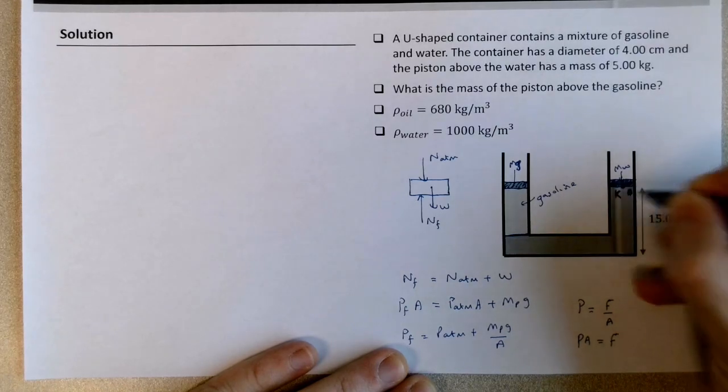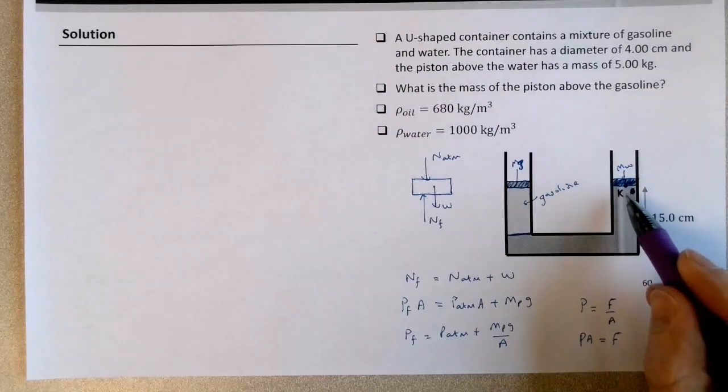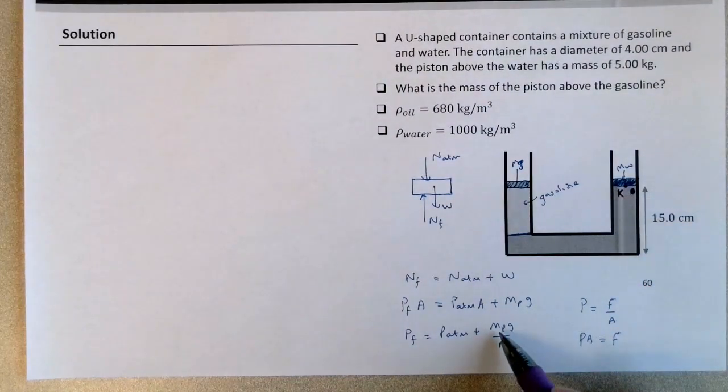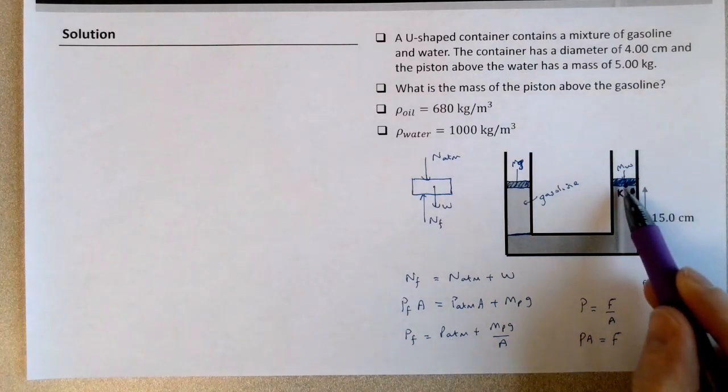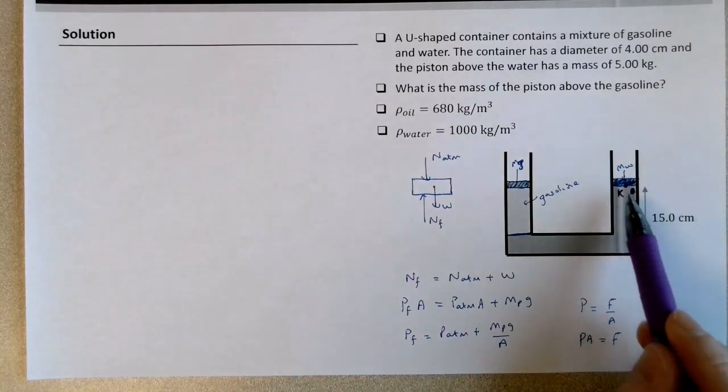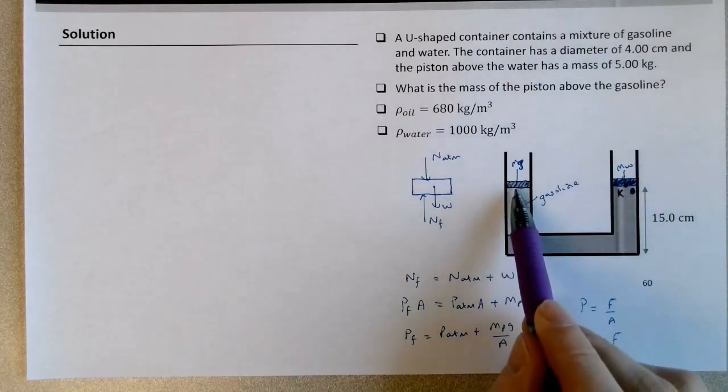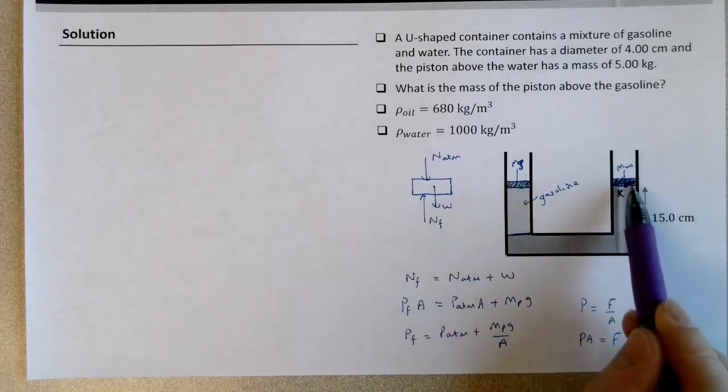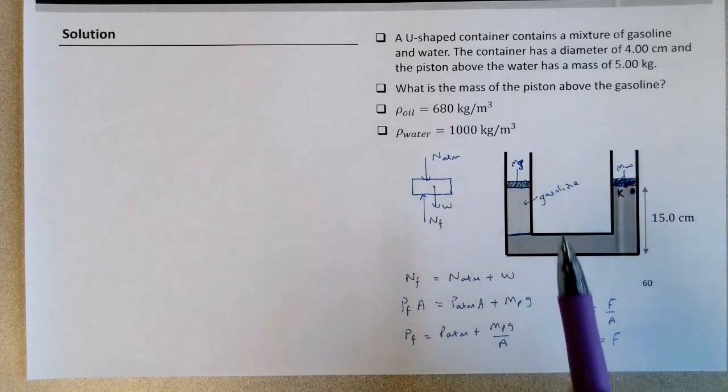Okay. So I could figure out the pressure at K using the mass of the water piston, G, divided by the cross-sectional area, and atmospheric pressure. So how is that helpful? Because the pressure at this point is K, does not mean that the pressure below the gasoline is the same, even though they're at the same height in the same container. They're not in the same fluid.